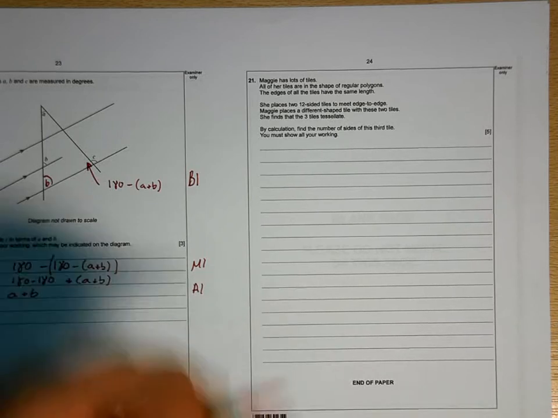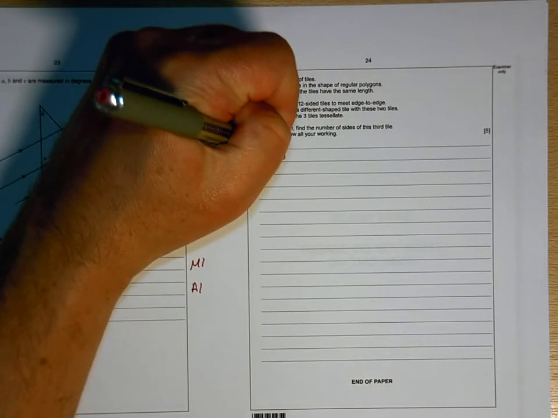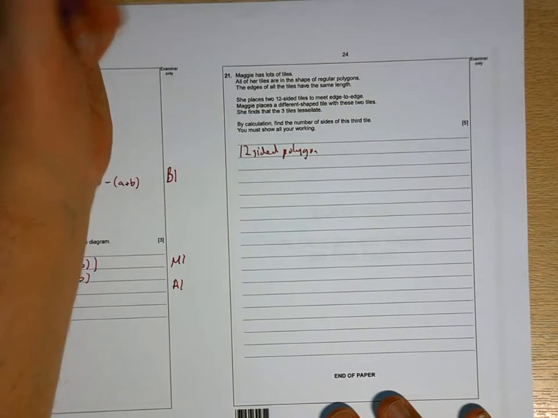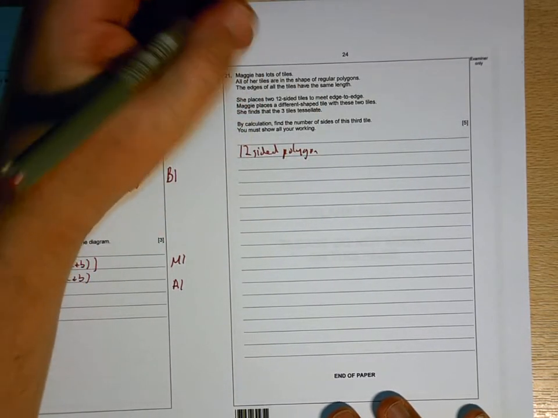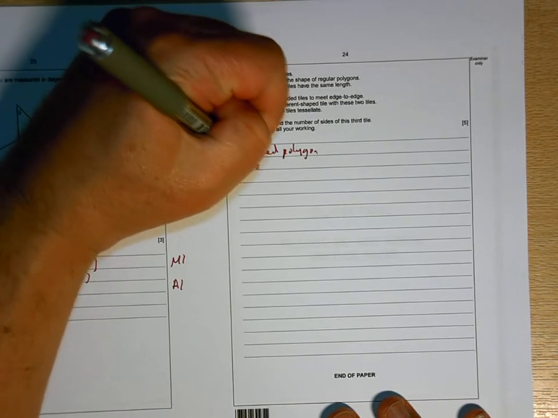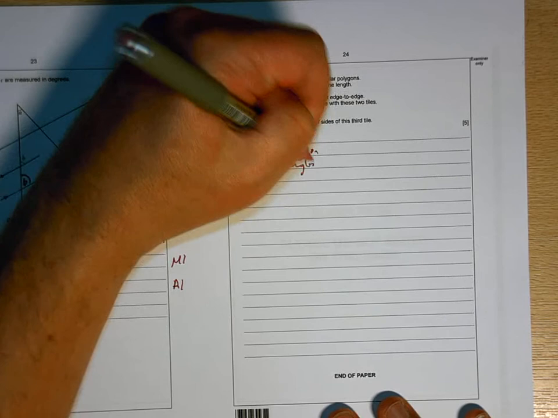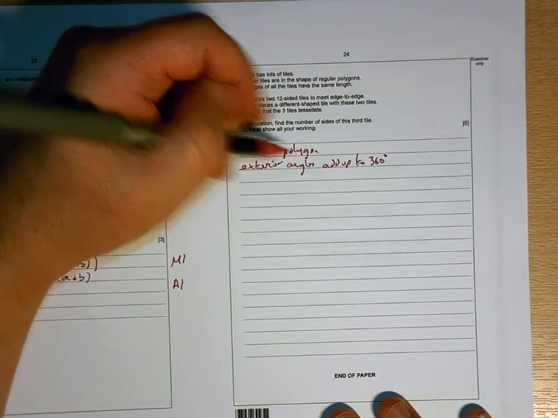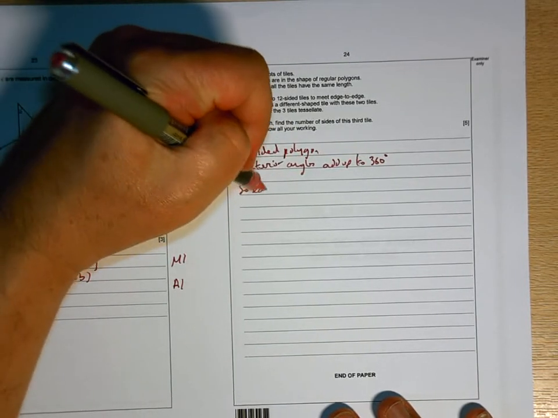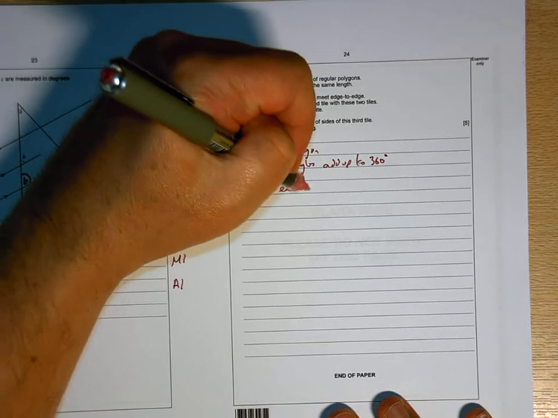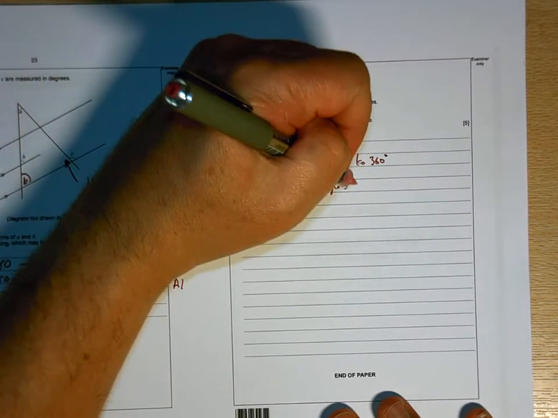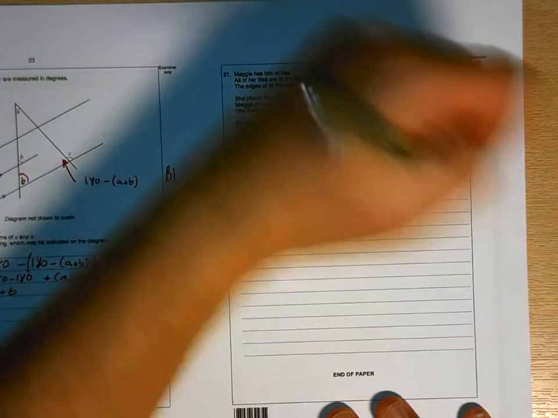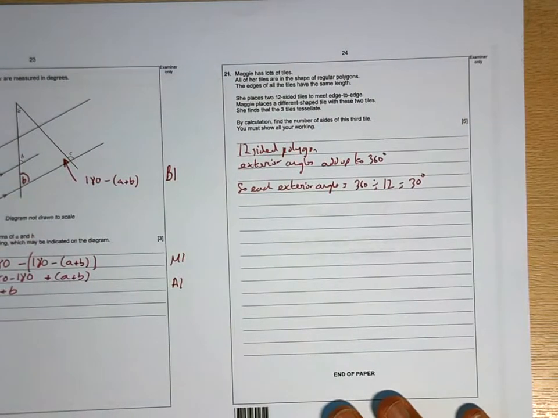Right. So it's a 12-sided polygon. Let's start with hopefully what we know. And we should know that the exterior angles all add up to 360. So the size of an exterior angle will be 360 divided by 12. 12 goes into 36 3 times, so it's 30 degrees.